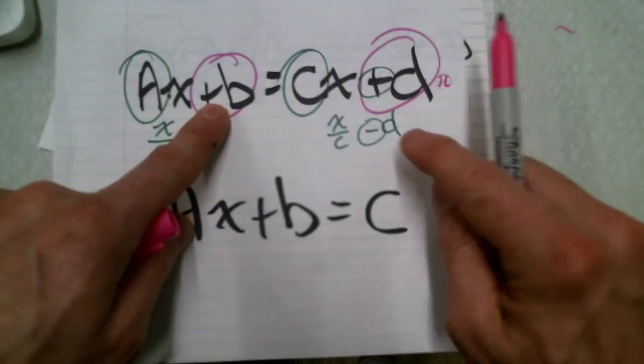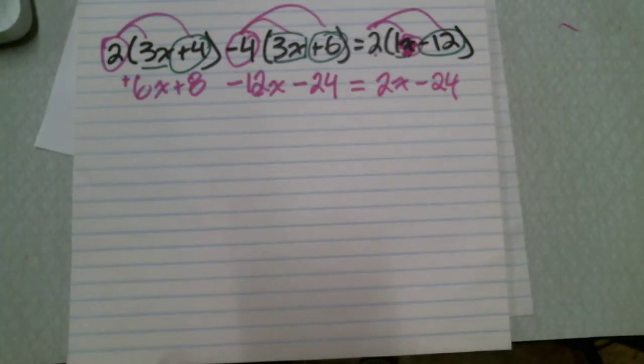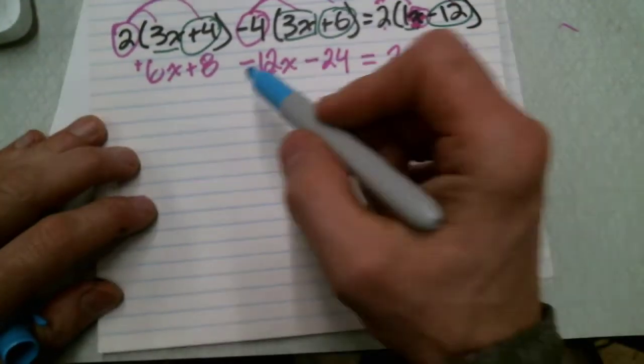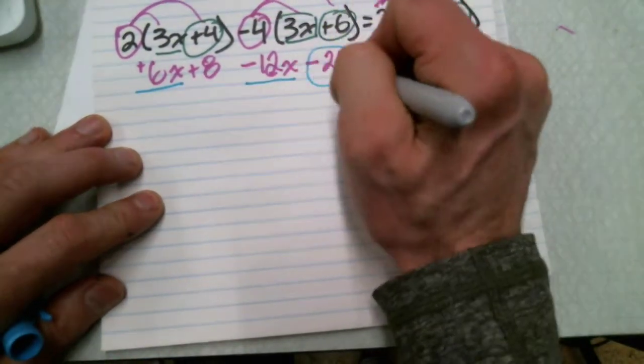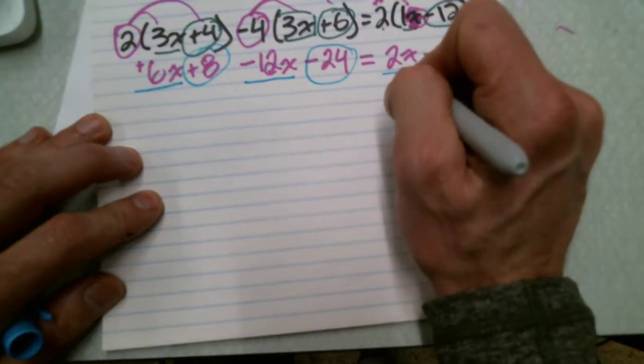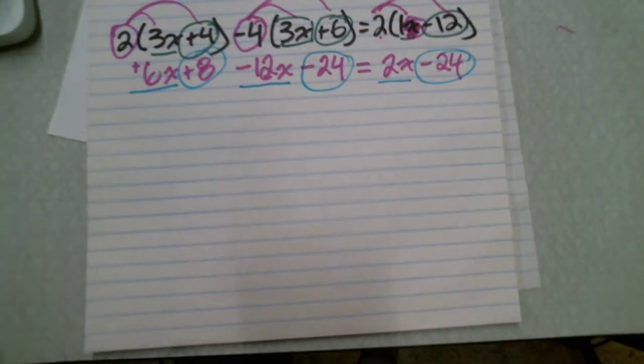1x, 1 constant, 1x, 1 constant. Let's see. No, I don't yet, do I? So let's start looking. We are going to collect like terms on the same side of the equal sign.